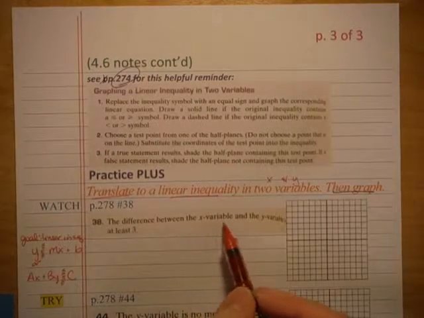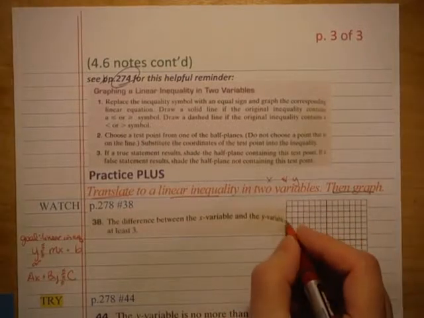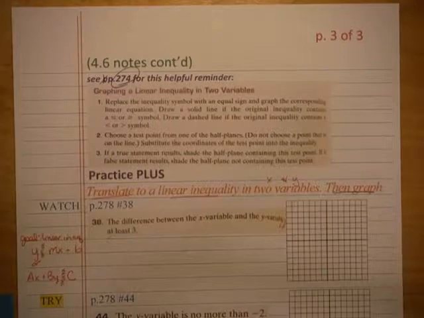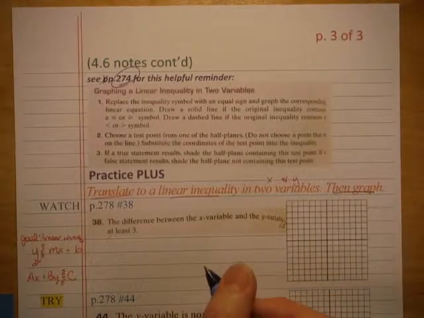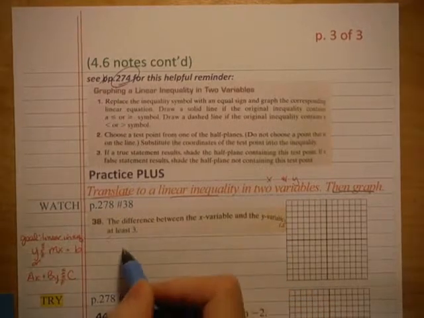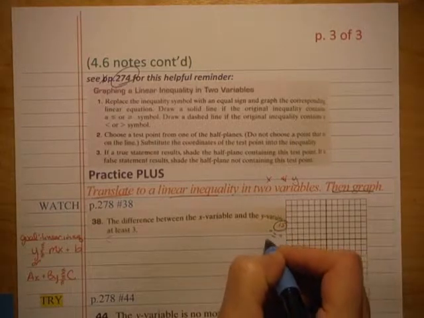The difference between the x variable and the y variable is at least 3. Sorry, it got a little bent there, but that should say is at least 3. So let's read it again. Deep breath, read it again. The difference between the x variable and the y variable is at least 3. Well, the "is" pops out right away. That would be where our equal sign would go.